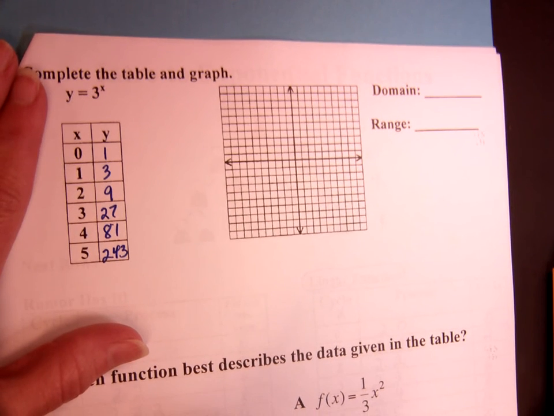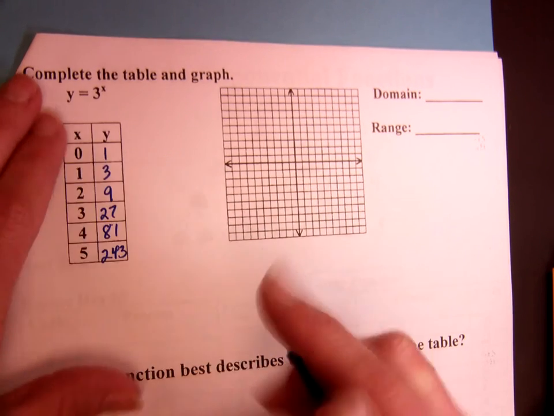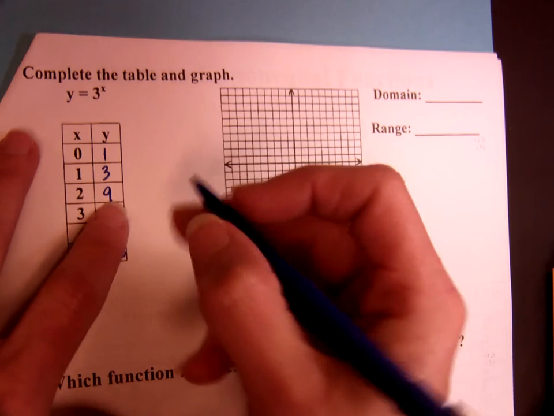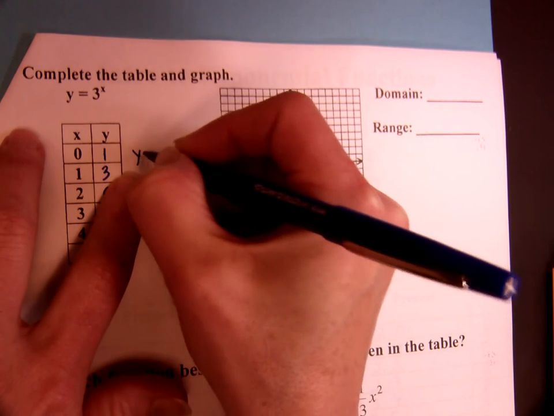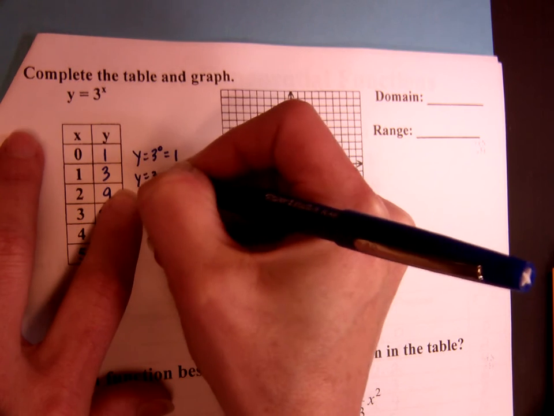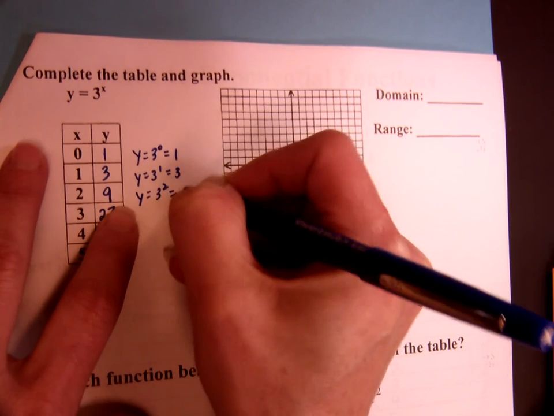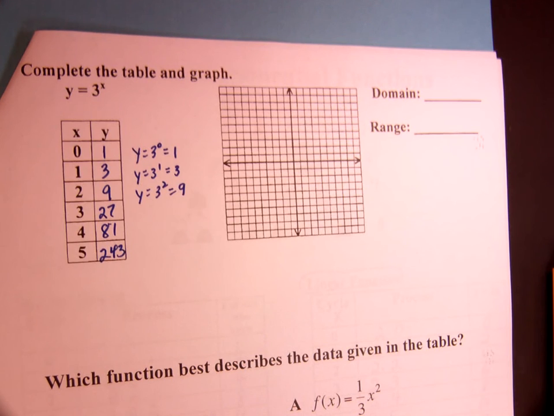Well, not mx plus b. Look at your equation right there. We could have plugged in the x number for the exponent. So this would have been y equals 3 to the 0 power. That would have been 1. 3 to the first power is 3. 3 to the second power is 9. So you just plug in the values if you don't have access to your calculator. Okay? Let's go ahead and graph this.